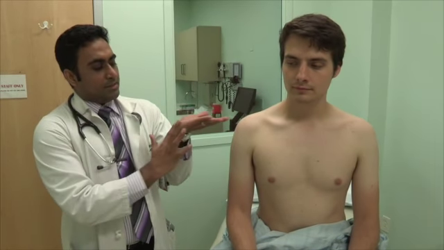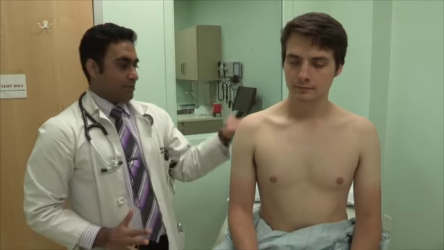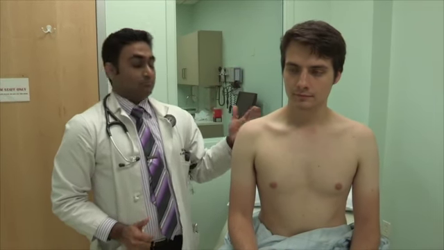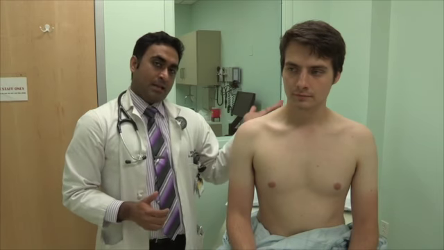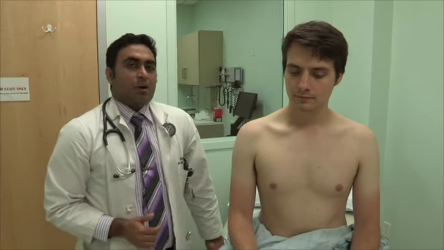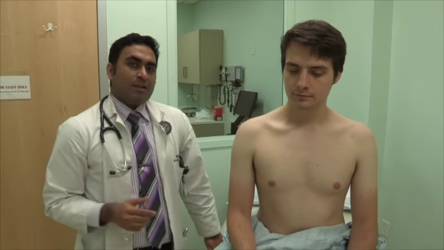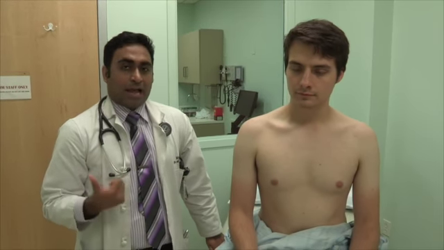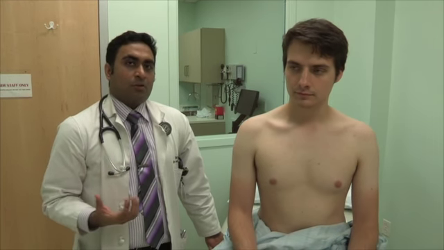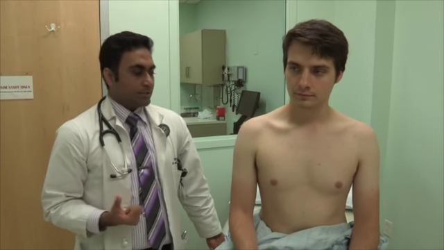You feel with the edge of your hand, on both sides simultaneously or one by one. So you compare the feeling on one side with the feeling on the other side. We will discuss more when you get a higher tactile vocal fremitus in certain conditions. You may have a decreased tactile vocal fremitus in certain conditions.